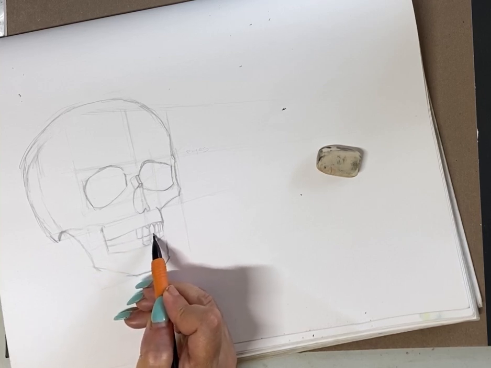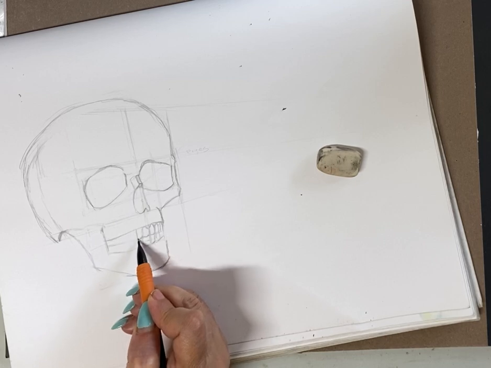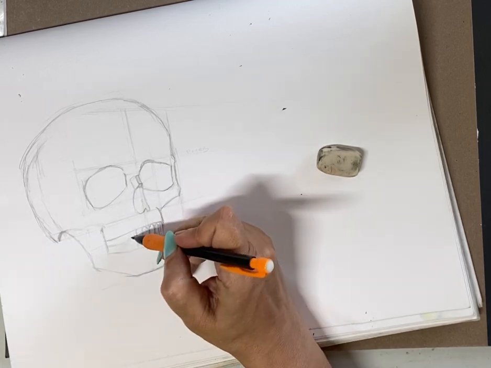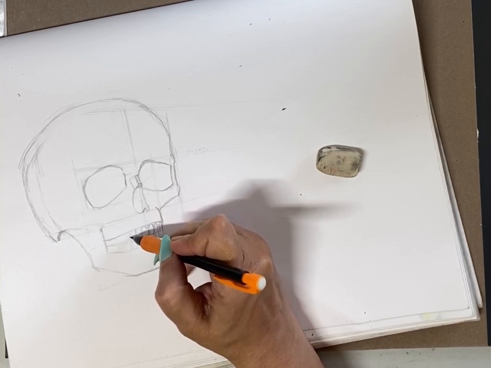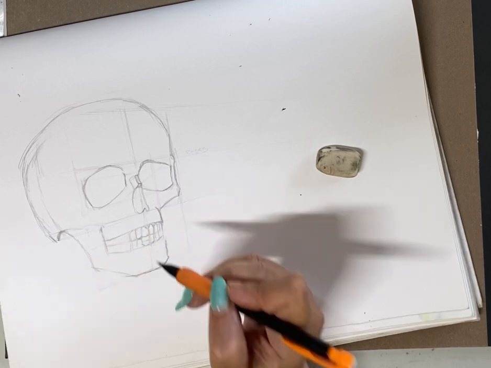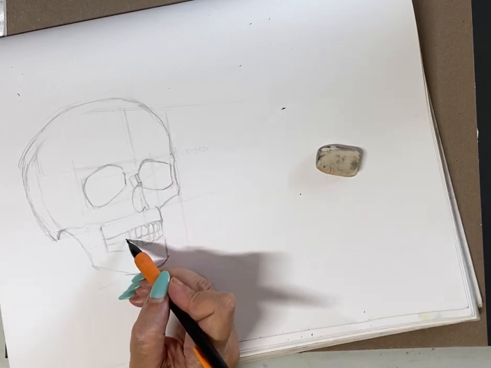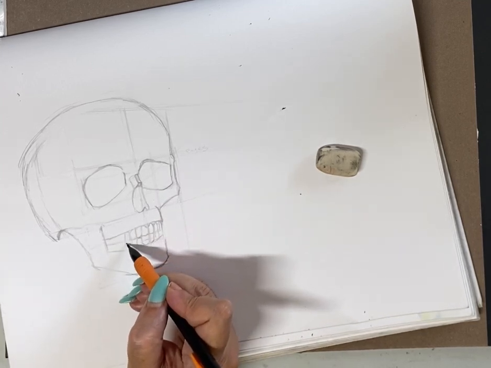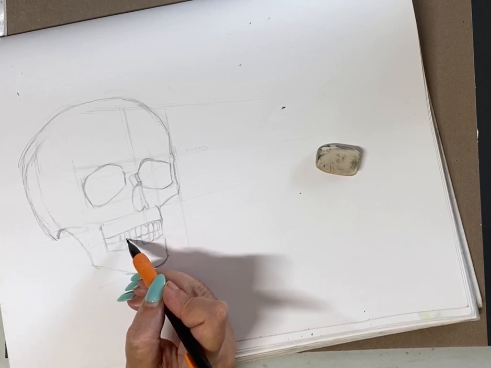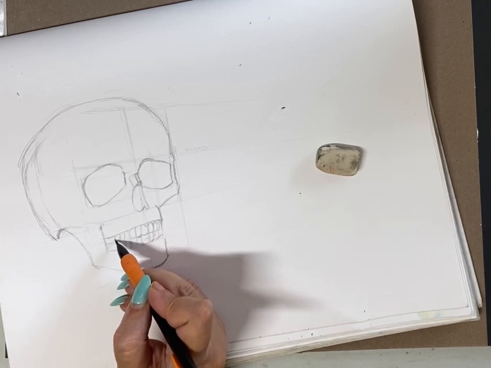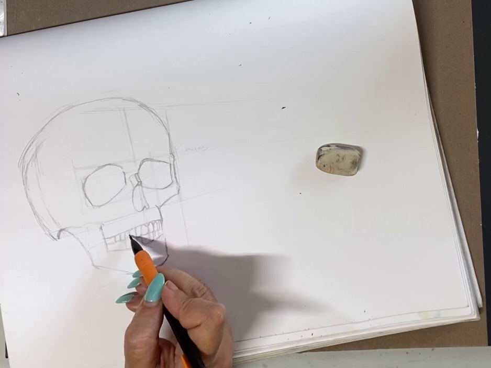But just remember, this is the proportion part of this. Again, there are a lot of ways that you can make this work better for you. It's not the only way, but the proportion of the skull is important, so that you're making it more and more realistic.